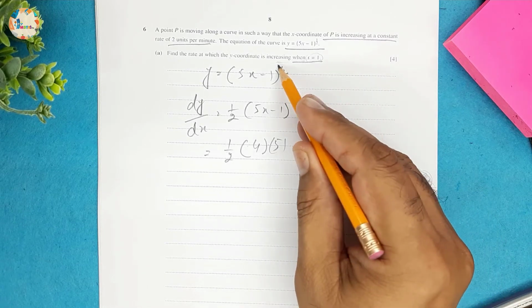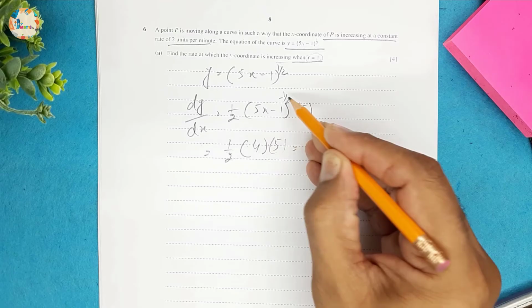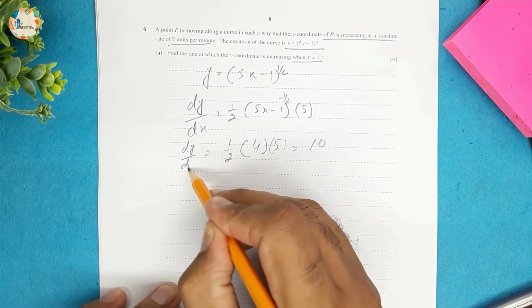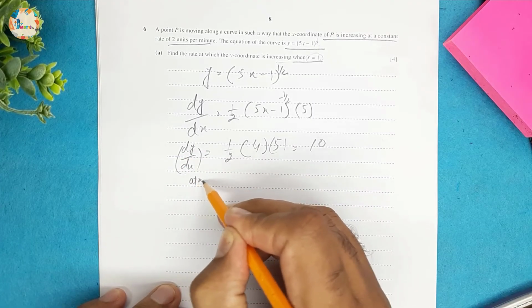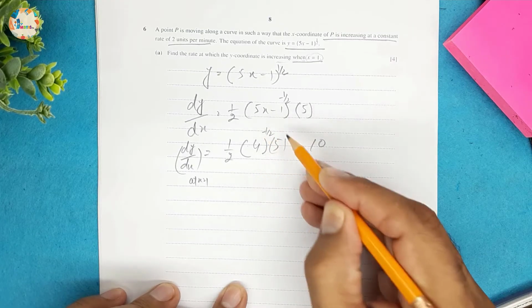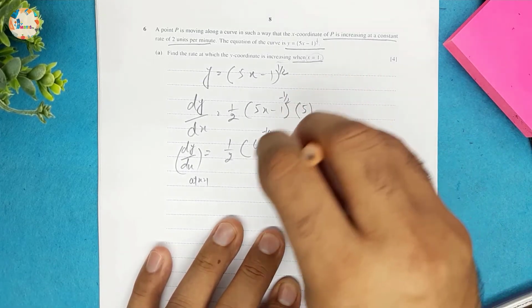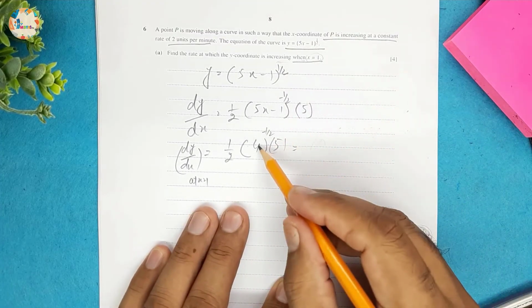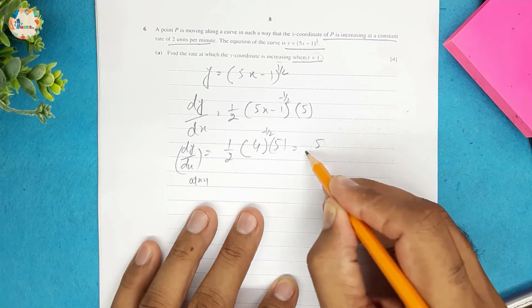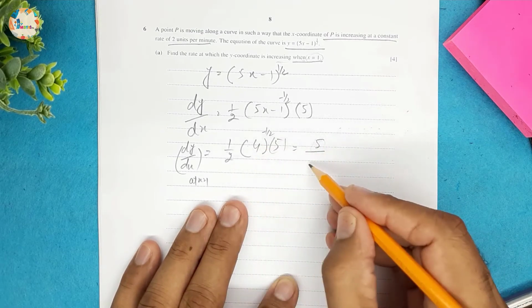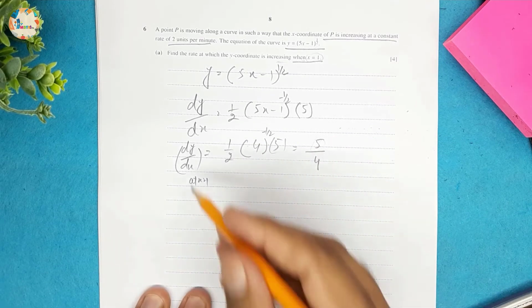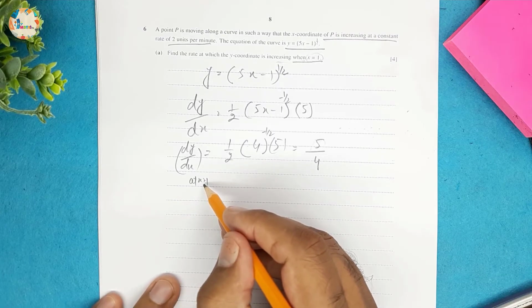This is a power of 1 by 2, so minus 1, it will be minus 1 by 2 over here. And when we are checking dy by dx at x is equal to 1, this will be 1 by 2 and this will be (5x minus 1) raised to minus 1 by 2, and this one we can rewrite as 5 by 4, because this will go as 2 in the denominator, so multiplied by this it will be 5 by 4. So dy by dx at x is equal to 1 is 5 by 4.